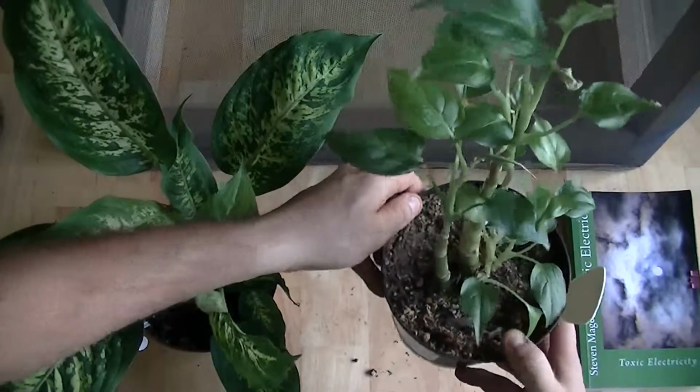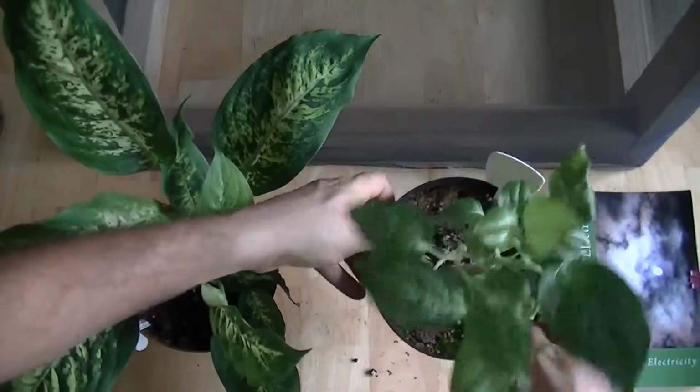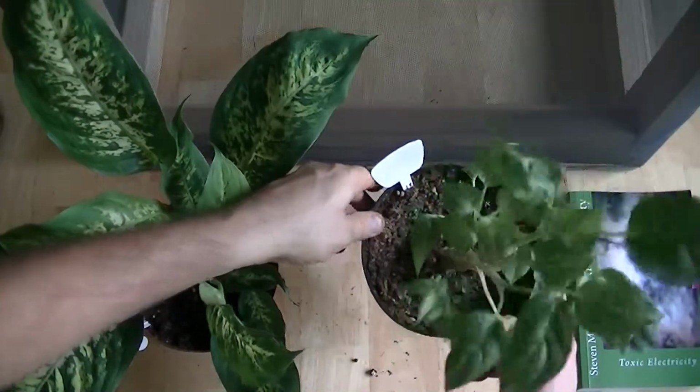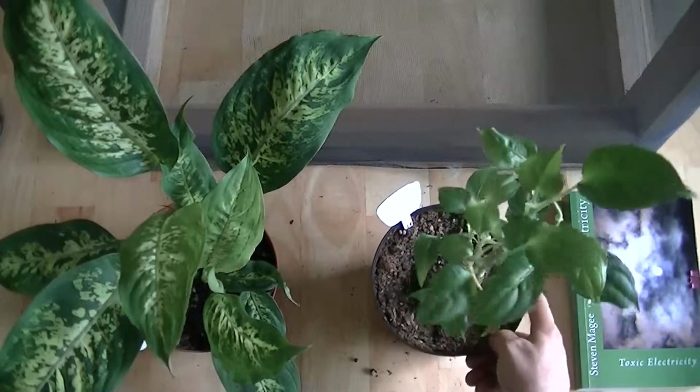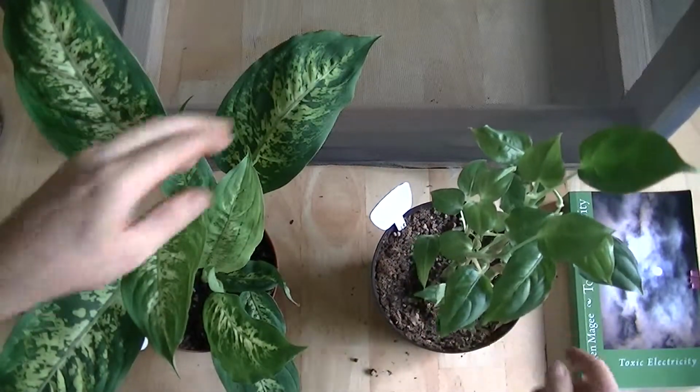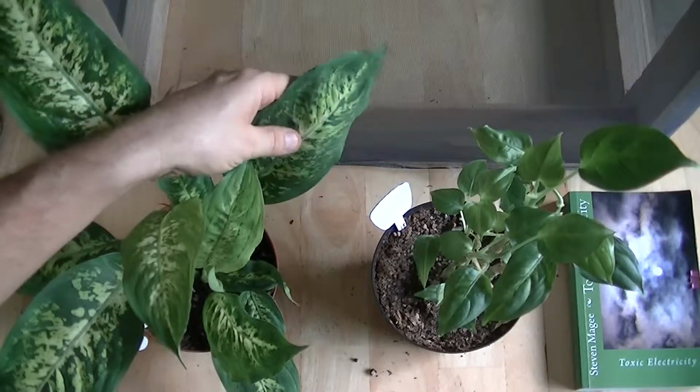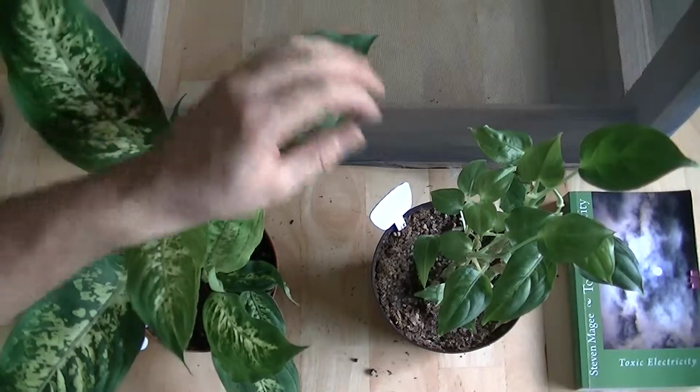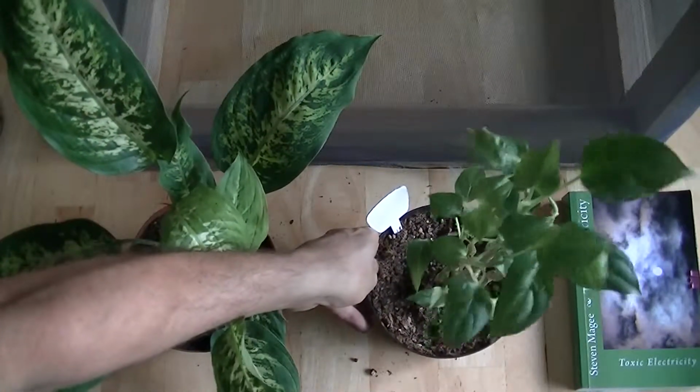So this appears to be how a plant grows when you put it inside a Faraday cage. You can clearly see it isn't normal. So it certainly is not looking like this. It used to look something like this, but today it's very, very different.